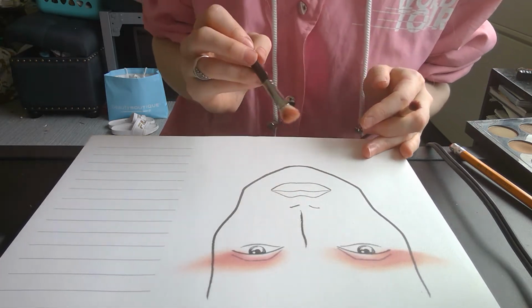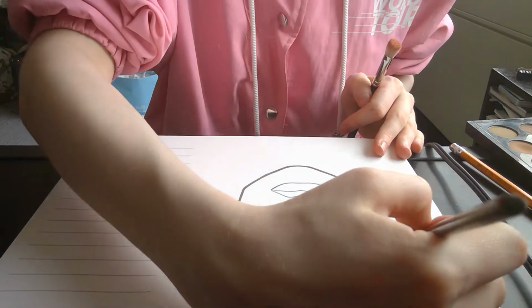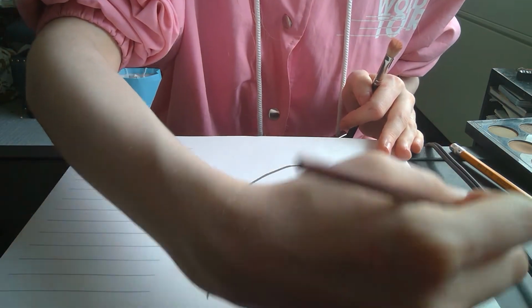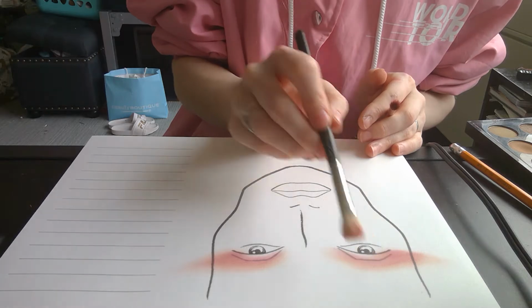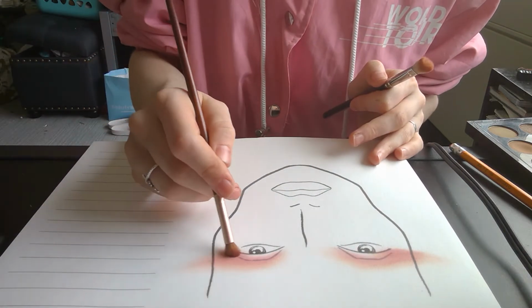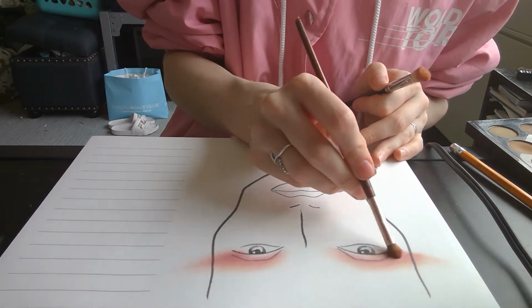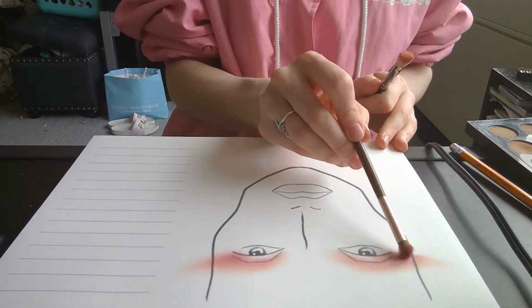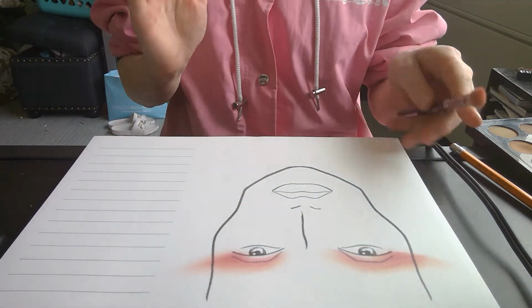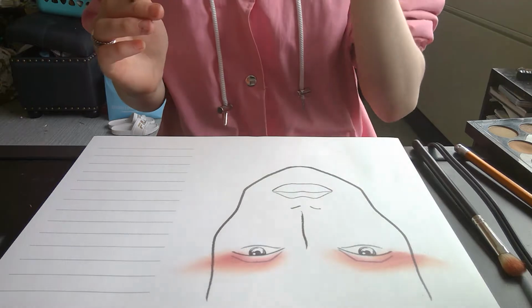Very, very gentle. You can always go back in with more color. So I think that we're really good for this color. The next one that we're going to be doing is our crease color.